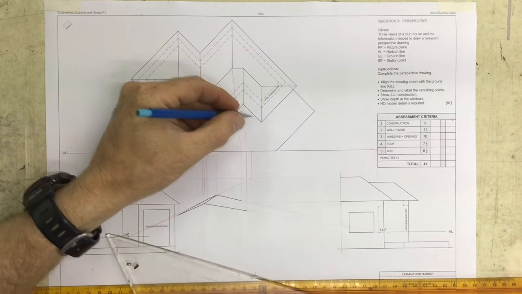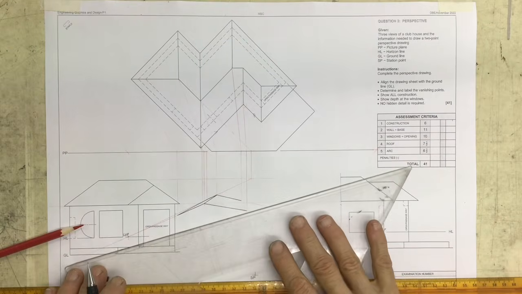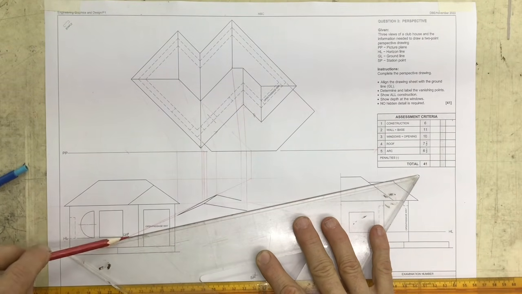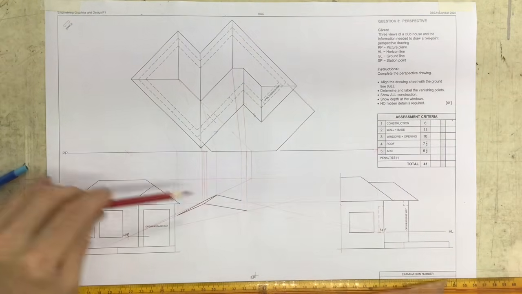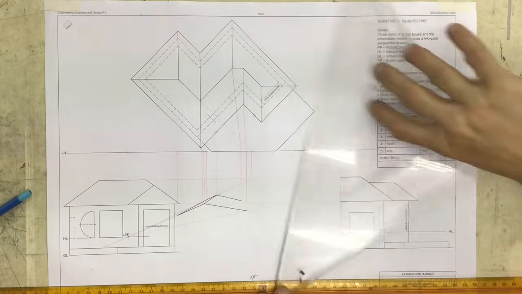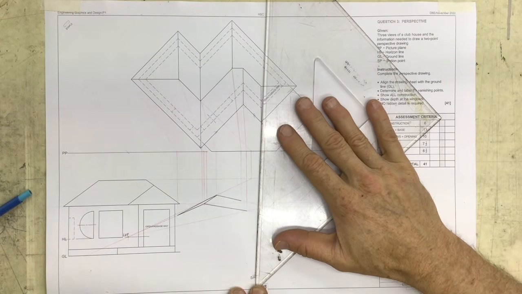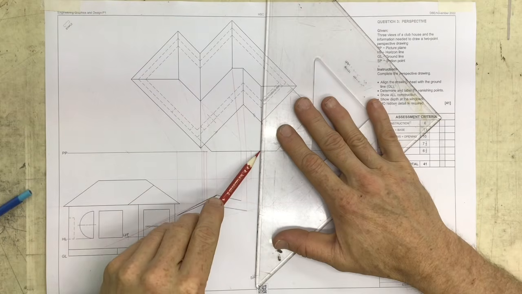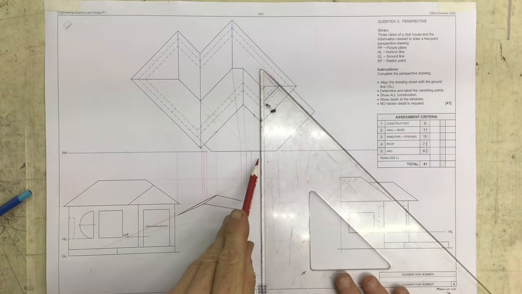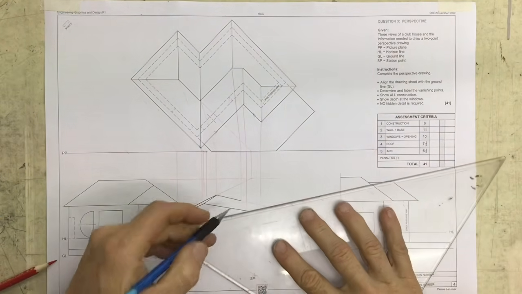Once I've got that corner, well, what direction is that going in? That's going in the left-hand direction. So I go along there, I line that corner up with the left-hand direction, drawing a line out. And I need to find now that corner over there. So I'm going to drop a line coming down to the stationary point. There it is. And I now drop that down into my picture over here. And I can draw in this line.